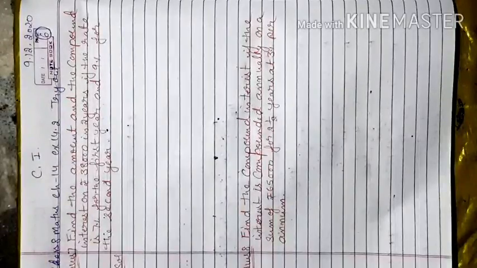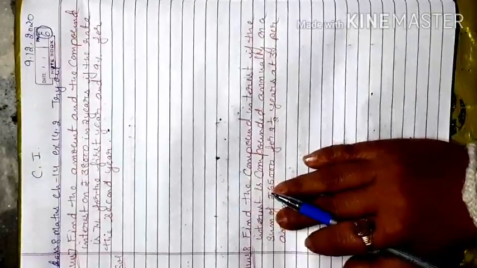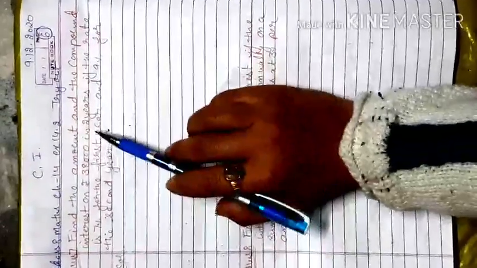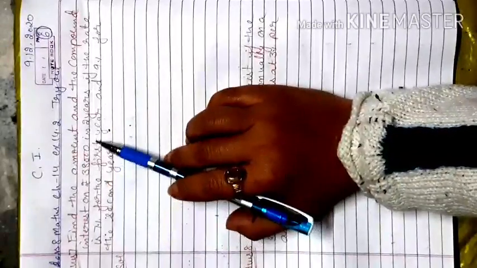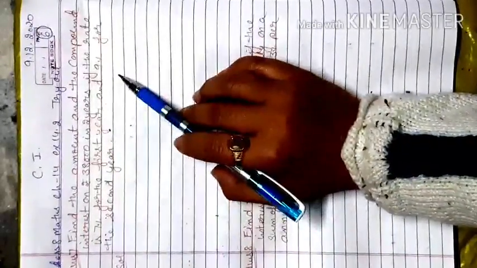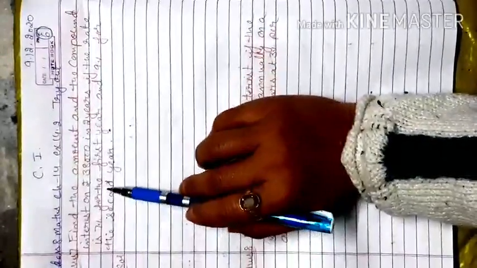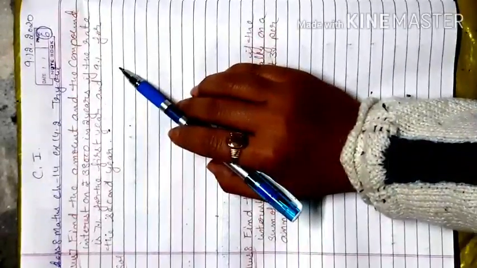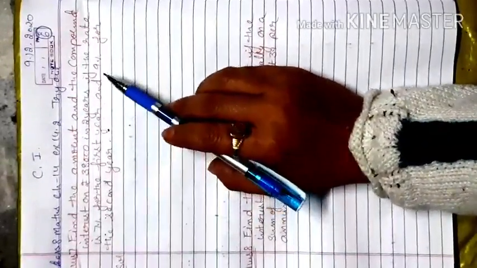Our next question is: find the amount and compound interest on rupees 38,000 in 2 years. अब आपको यहाँ पे कंपाउंड इंटरेस्ट और अमाउंट कैलकुलेट करना है, but successive rate is given. मीन फर्स्ट ईयर रेट इज डिफरेंट एंड सेकेंड ईयर रेट इज डिफरेंट. That is calculated on the 1 year.